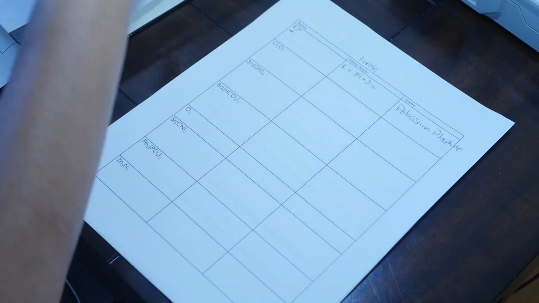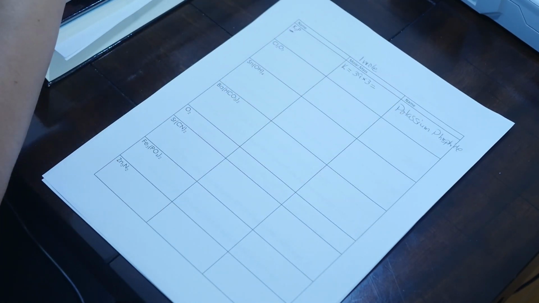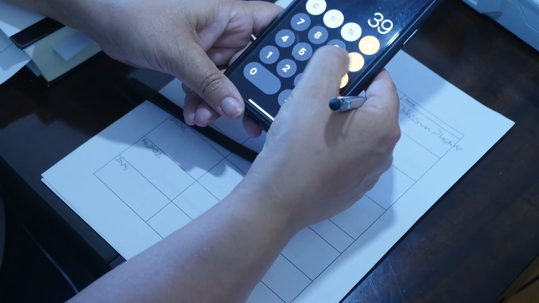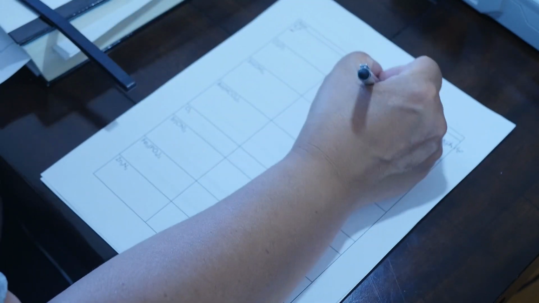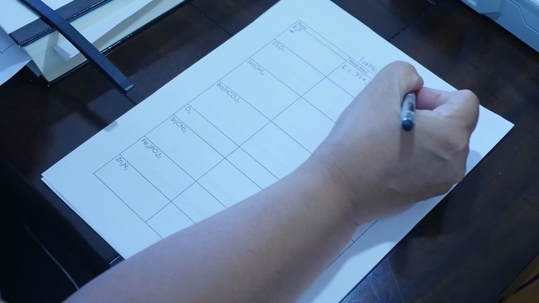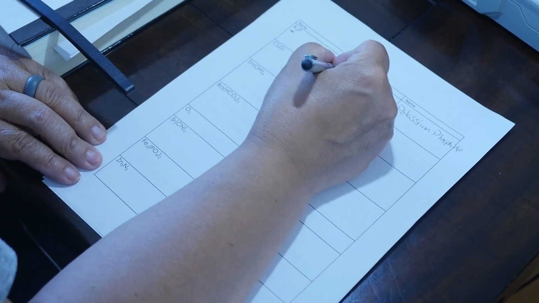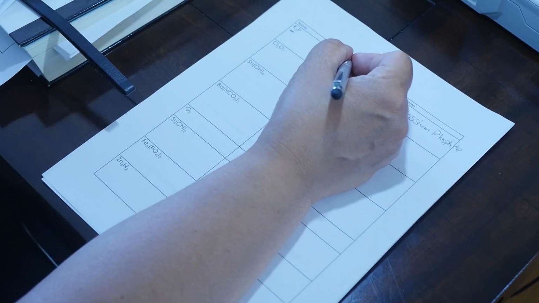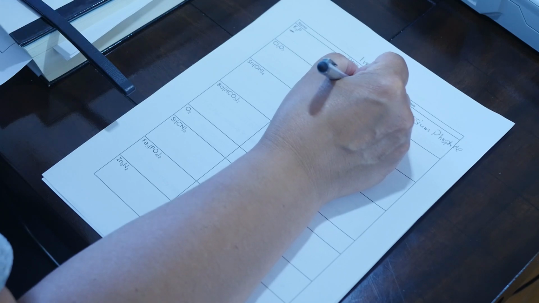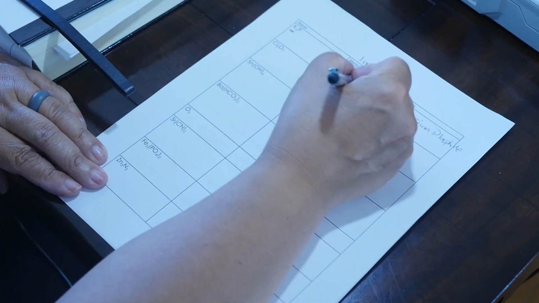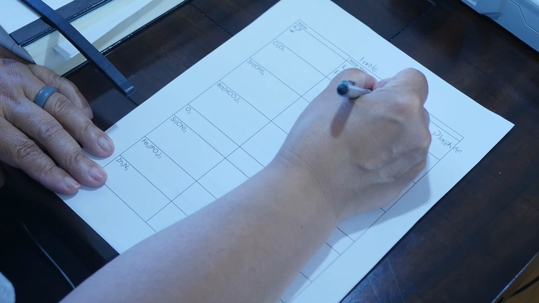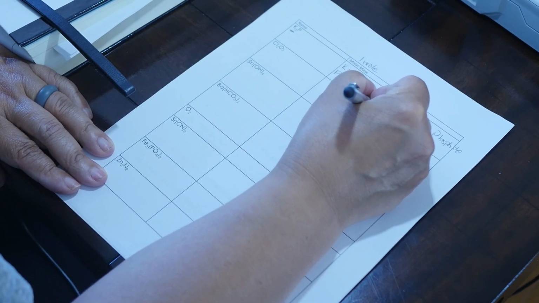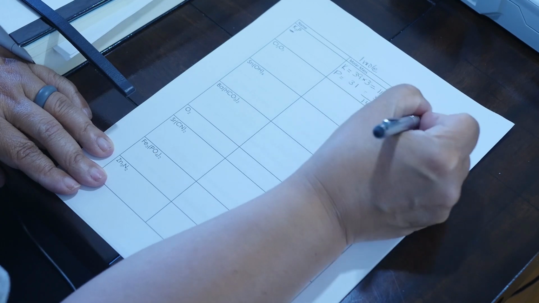And that equals, I'm going to get my calculator, 117 grams. Now I need to know what the atomic mass of phosphorus is. And that is 31. And there's only one of them, so I'm not going to put times 1. So when I add these together, I get 148 grams.